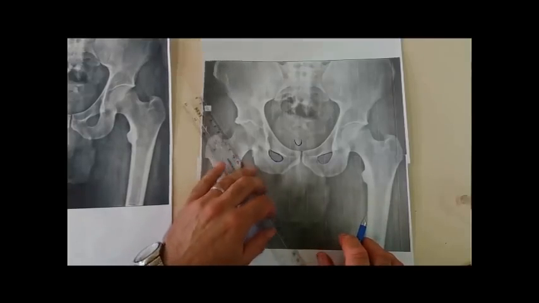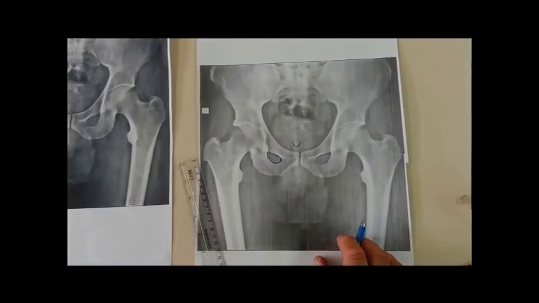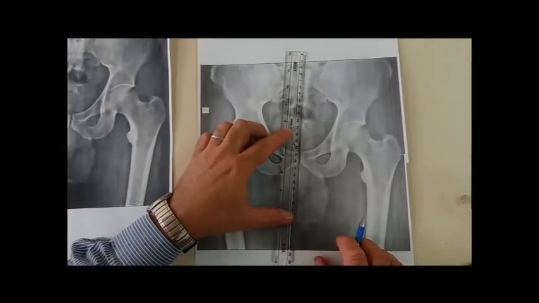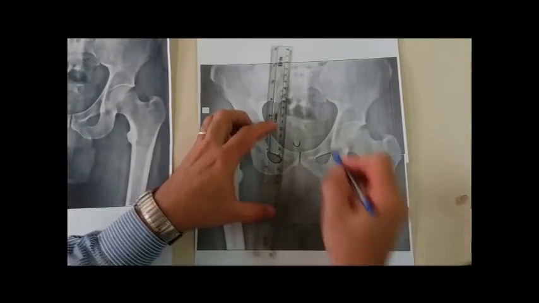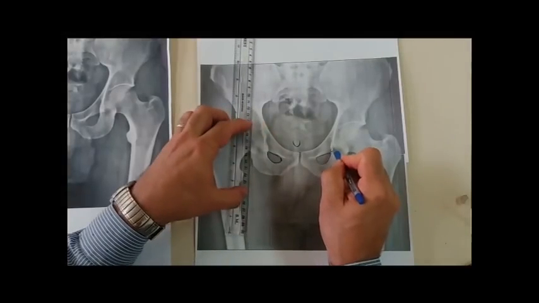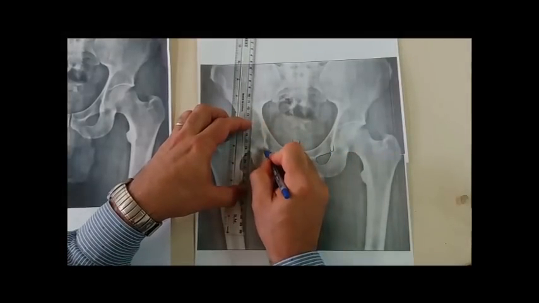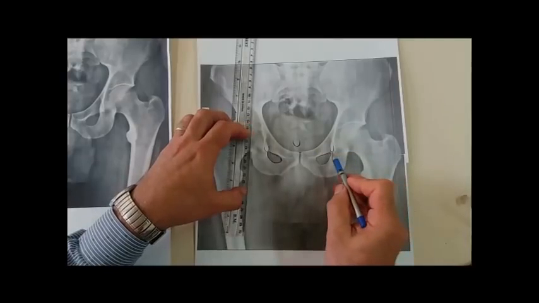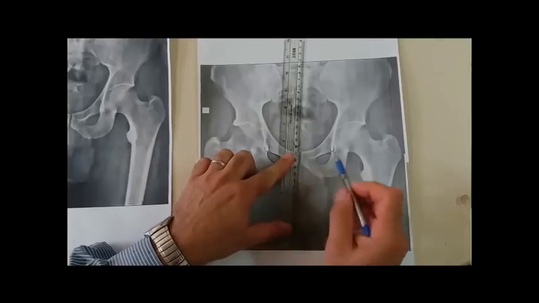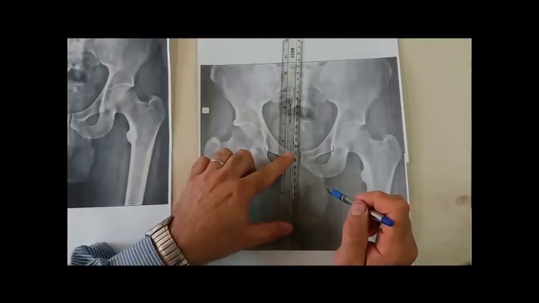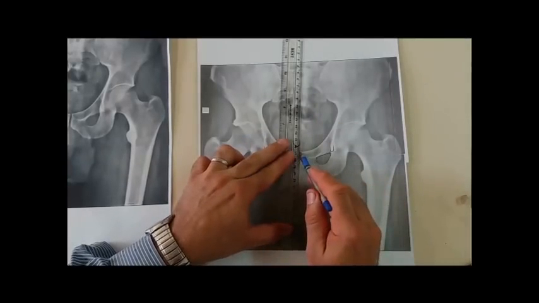And the third one: when I pass a vertical line through the symphysis pubis perpendicular to the interteardrop line, this is the teardrop, the U-shaped teardrop, and this is the other one, the line should bisect the sacrum symmetrically.